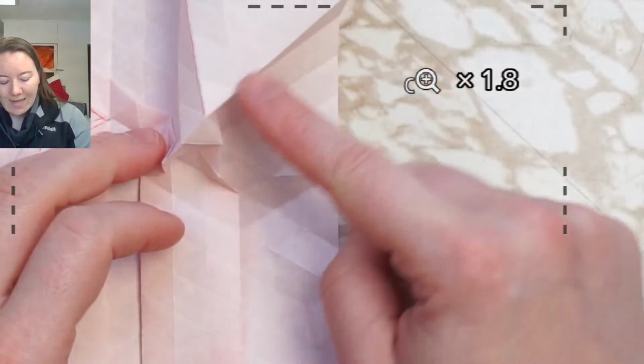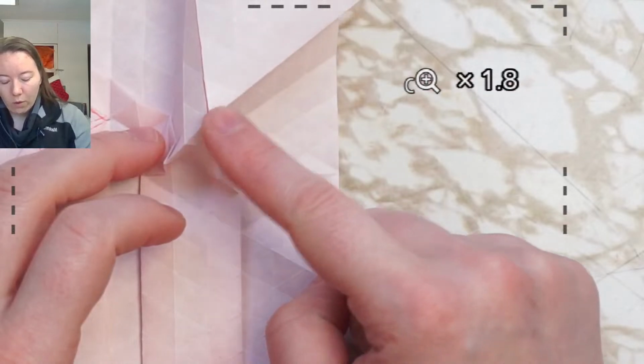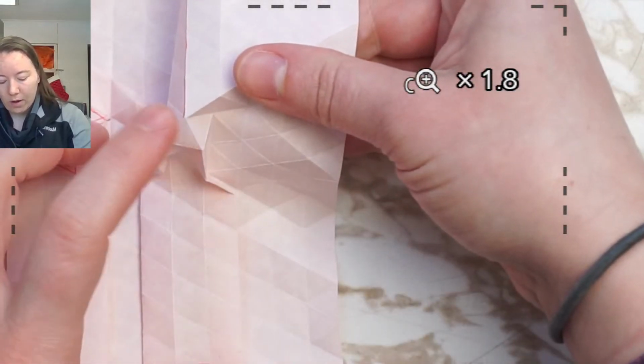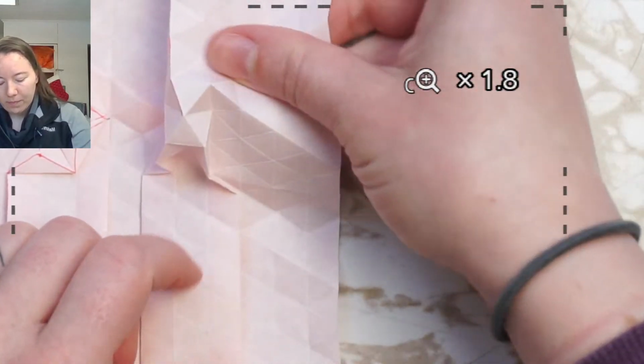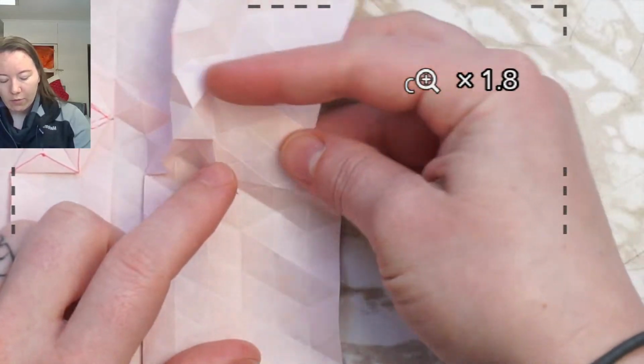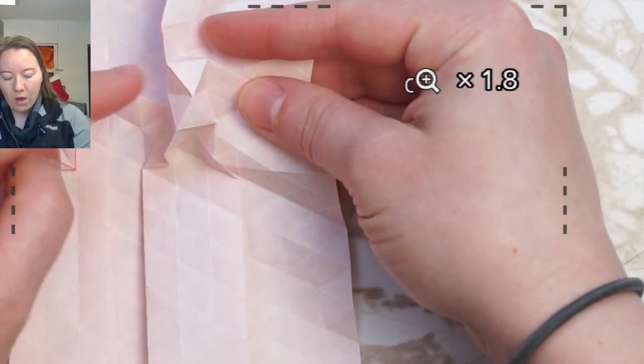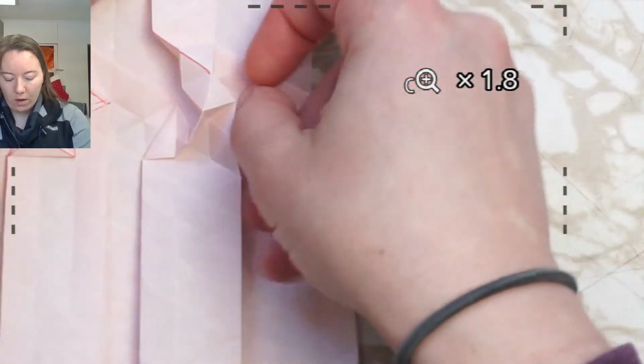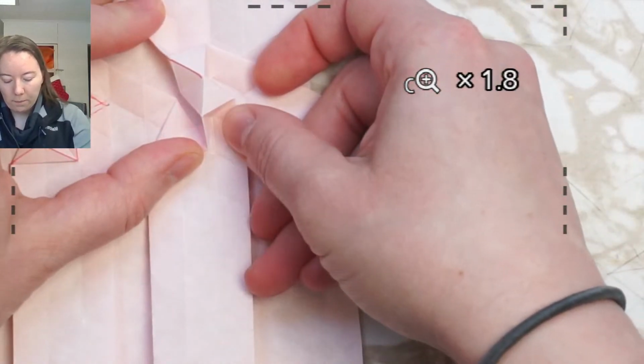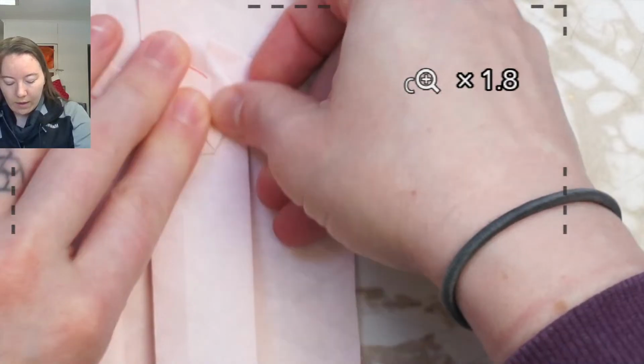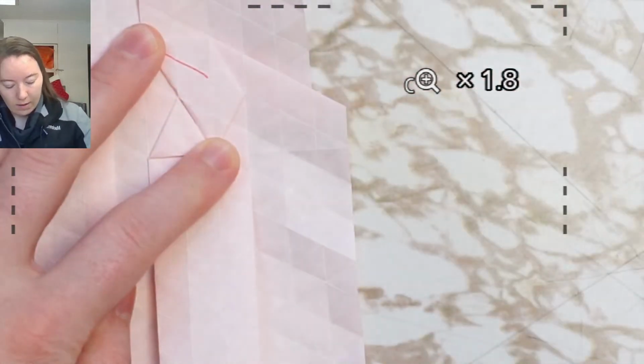And then the continuation of the original pleat, I'll go one spacing out from the X and change directions. So I'm getting half of an open hexagon puffy star. And then I can squash that trapezoid.